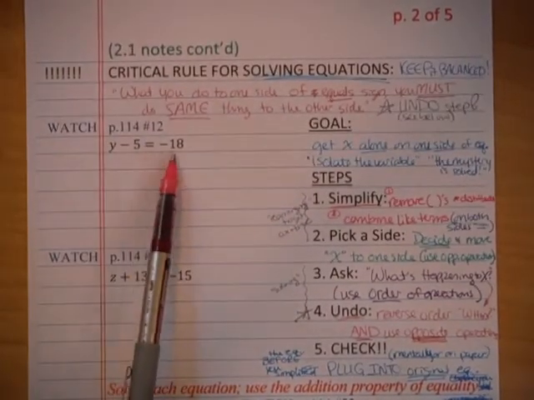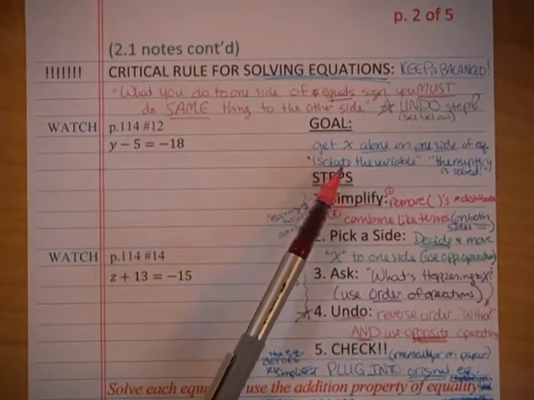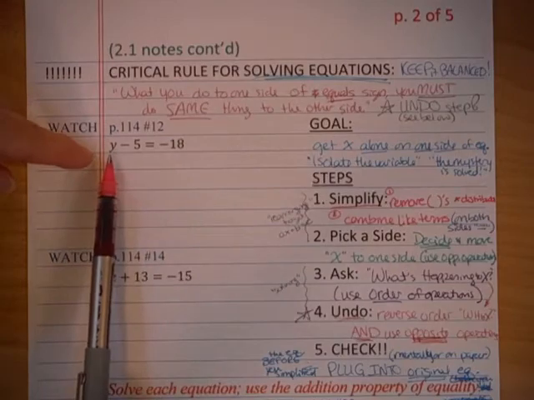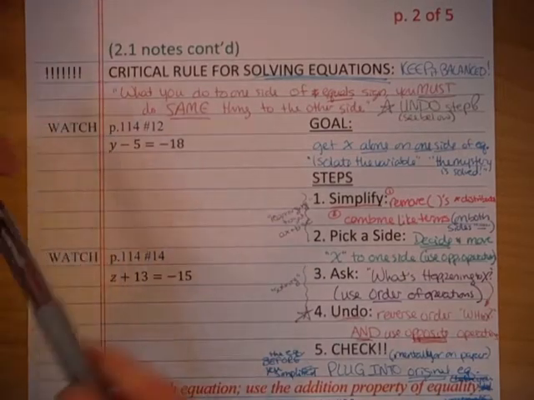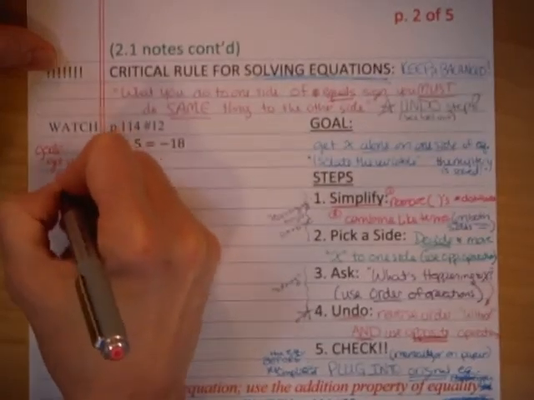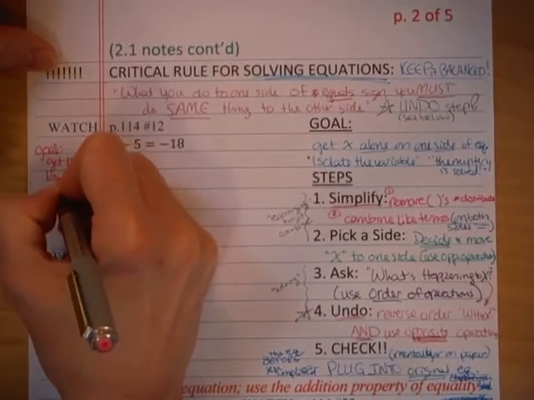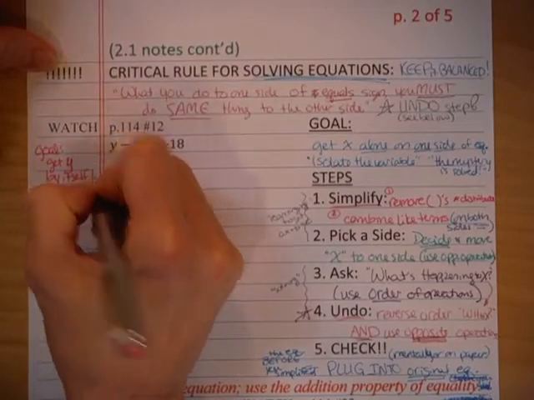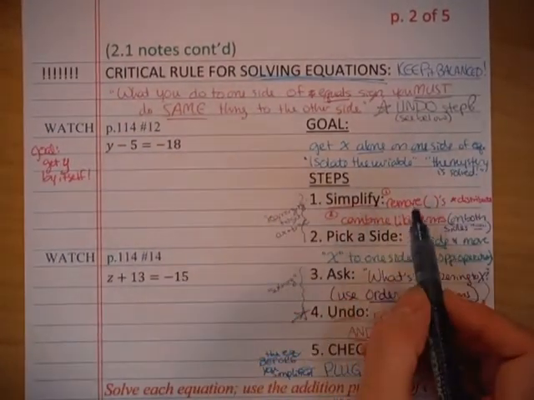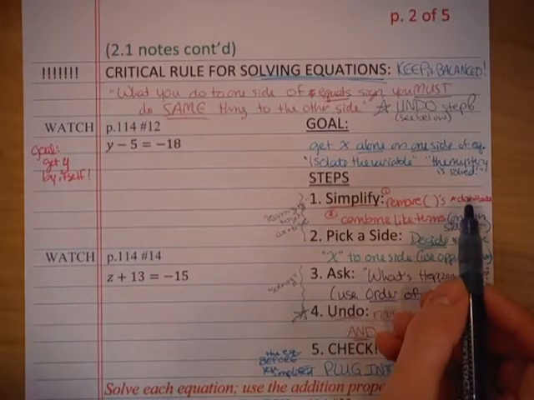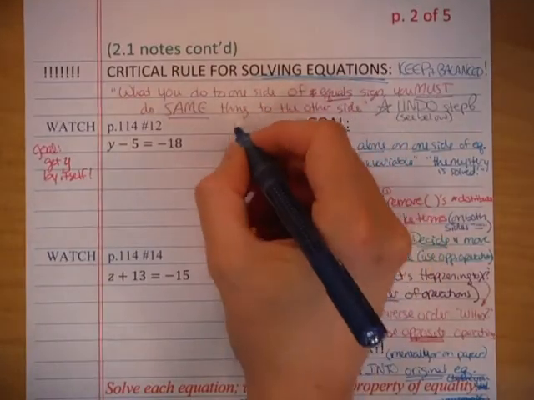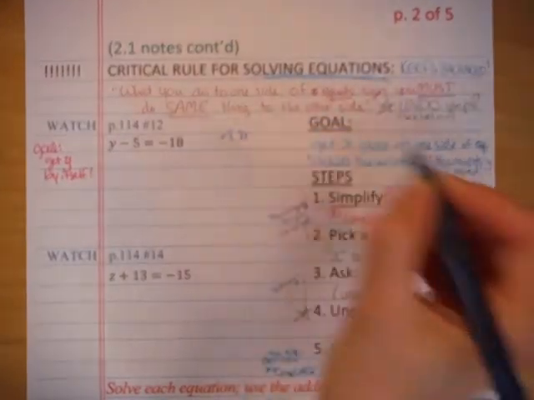Okay, so let's look in here. I've got y minus 5 equals negative 18. Our goal, always keep your goal in mind. That's important with anything. In life, school, this class, this problem. We want to get y by itself. Okay. So we simplify. The very first thing we do is look, are there any parentheses in the way? Anything going on? And in this case, no. So we do a quick check for parentheses. Are there parentheses? Nope, checked for it.